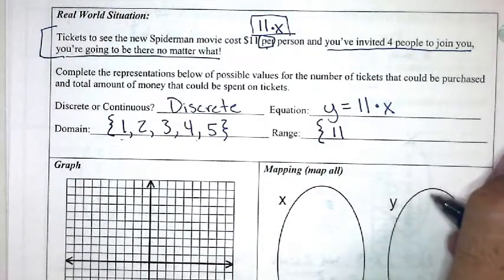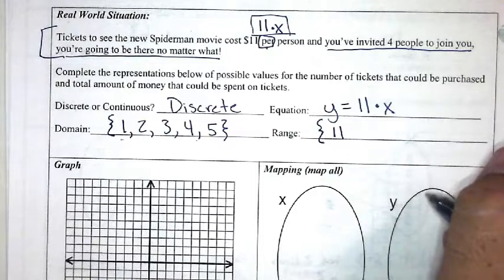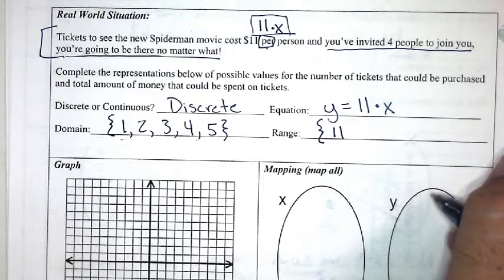55 and 44, holy cow. If that's how much it costs for 1 person to go to a movie, I'm not going to that movie. I'll wait till it comes out on HBO. Or Disney. Like Thor Love and Thunder. It's about to come out on Disney Plus. I think tomorrow.